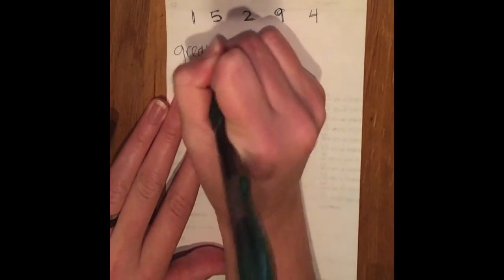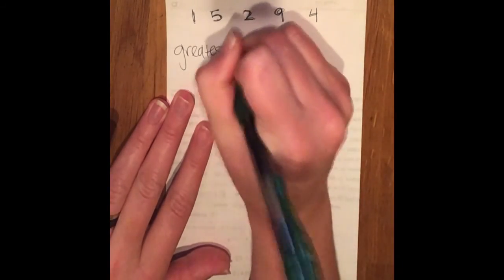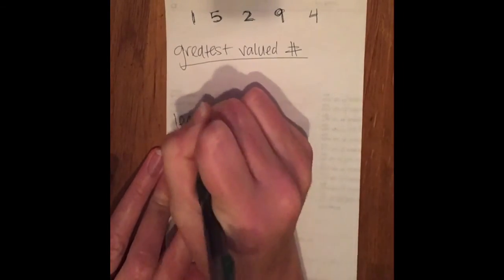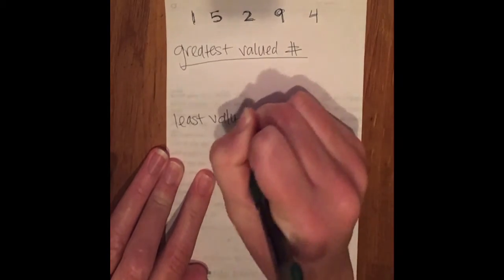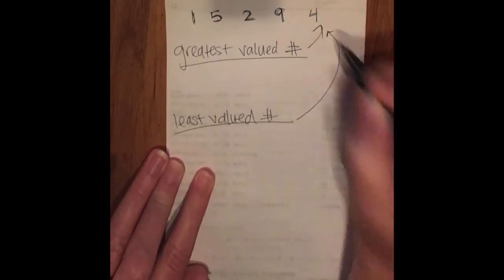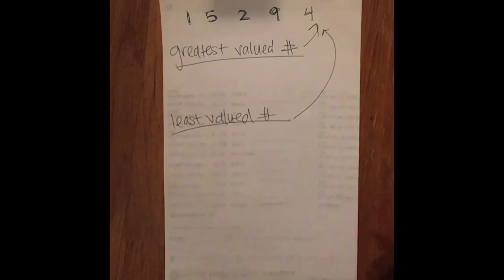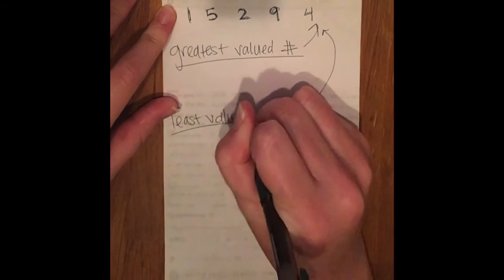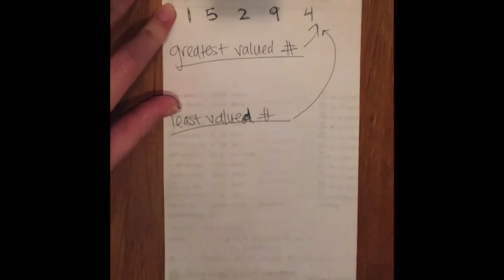I want you to make the greatest valued number you can and the least valued number that you can with these digits. So go ahead and pause the video right now and see if you can come up with the biggest number and the least number, the smallest number with those digits.